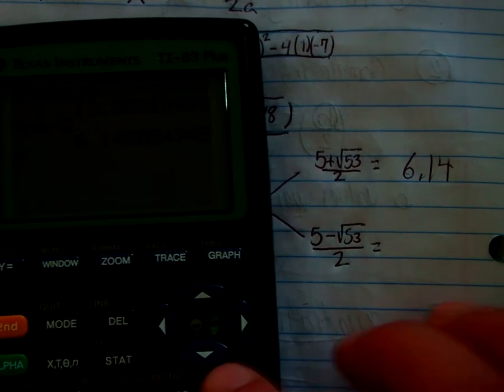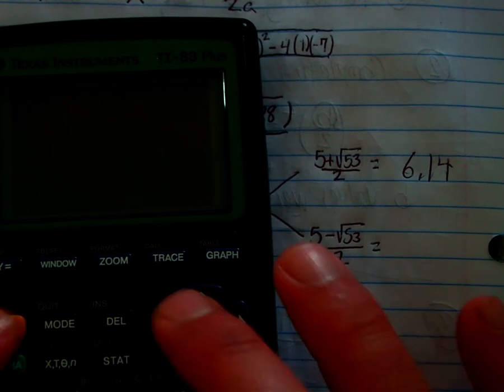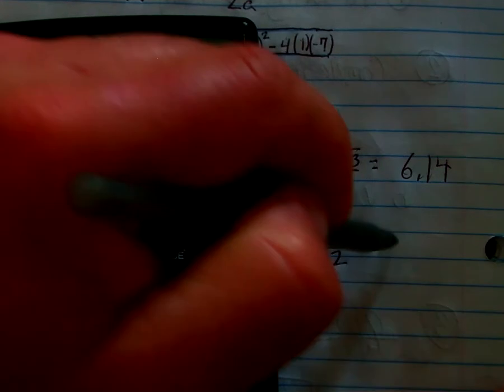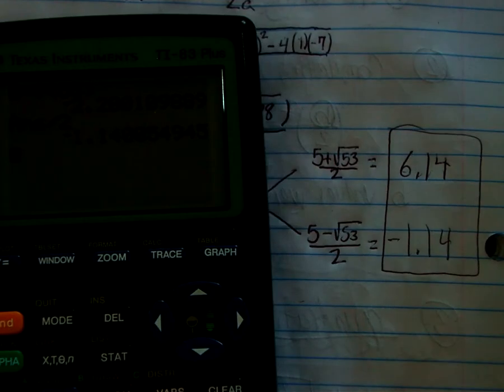So one of my x-intercepts is 6.14. 5 minus the square root of 53 divided by 2 would give me negative 1.14. And there you go. There's your 2 solutions.